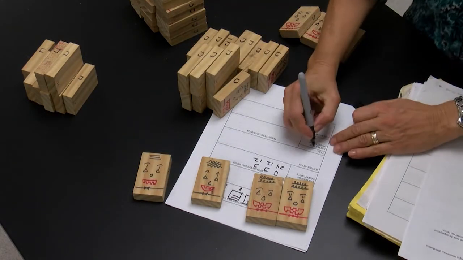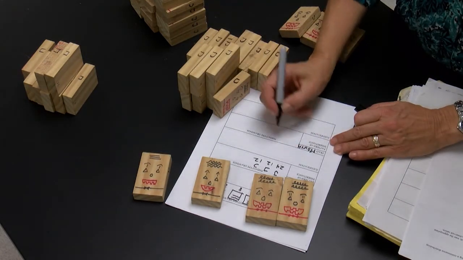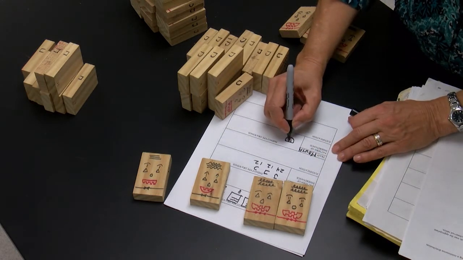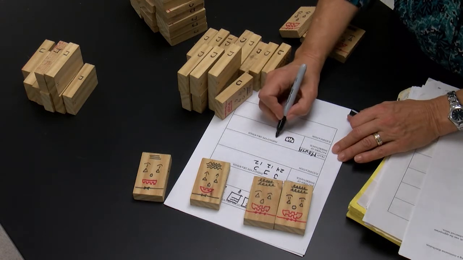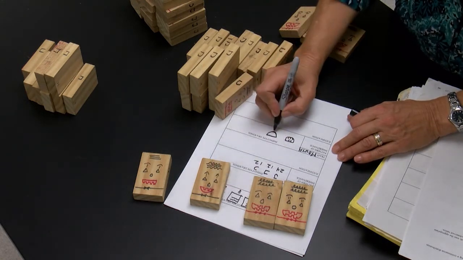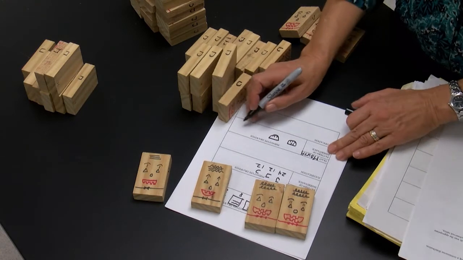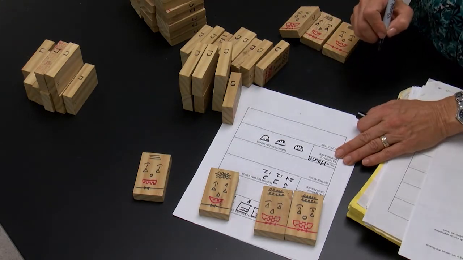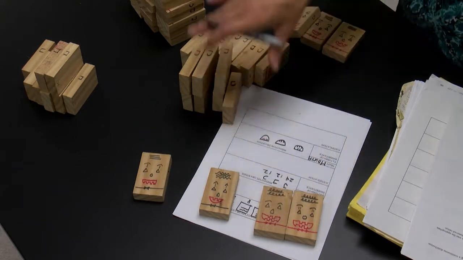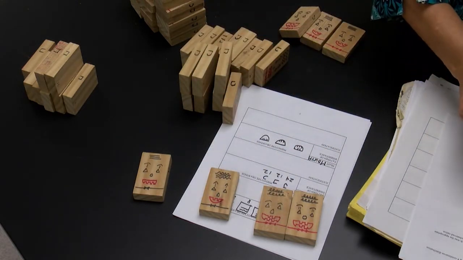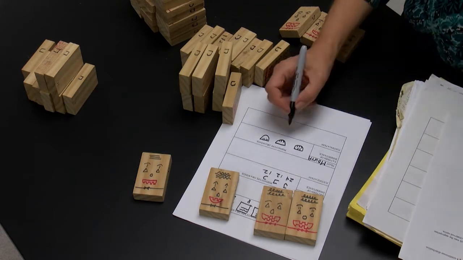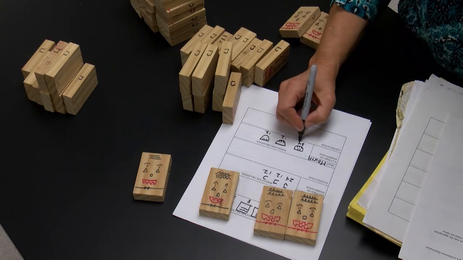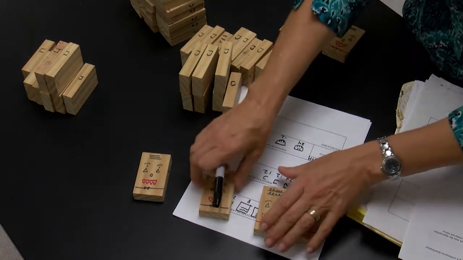So we're going to write down our trait is the mouth. And we've got some that have teeth up and down. We have some that just have the bottom teeth. And we have some that just have the top teeth. Instead of piling those all up, I'm just going to give you the numbers on the teeth. Lo and behold, we have a 12, 12, and a 24. So that's for the mouth.